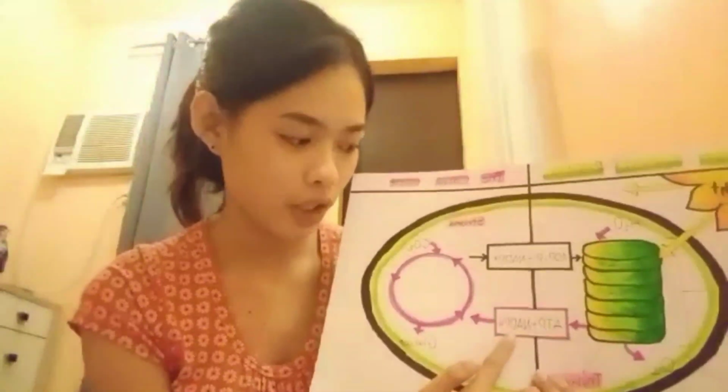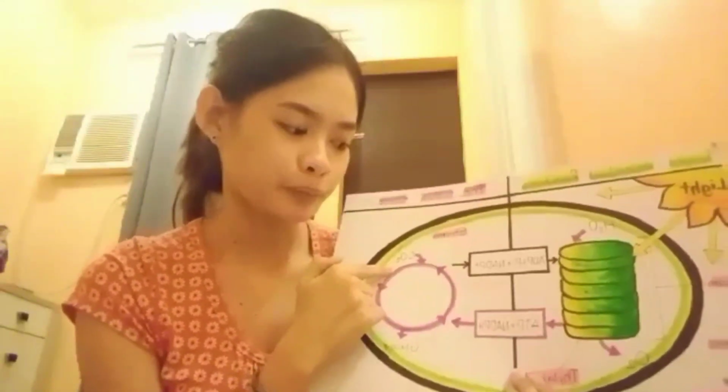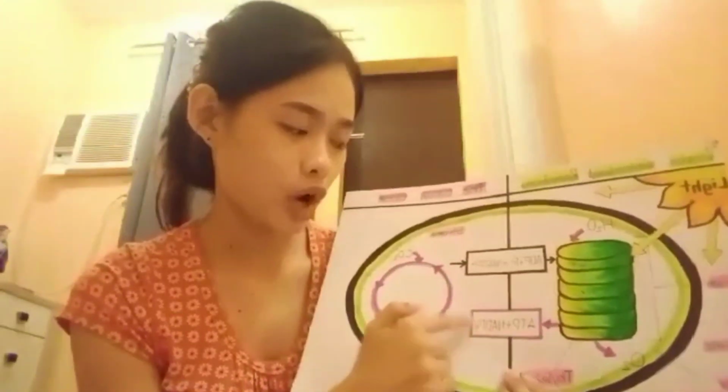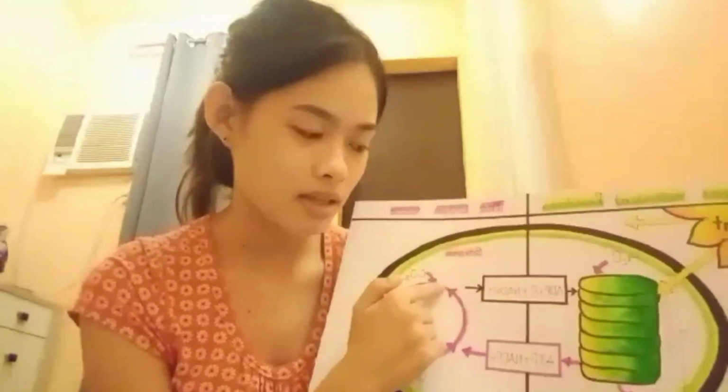In the Calvin cycle, the NADPH will oxidize, and as you remember, after every oxidation or reduction reaction, two electrons will remain, and those two electrons will be received by the carbon dioxide. By the time the NADPH is oxidized and the two electrons are received by the carbon dioxide, the NADPH will be back to NADP plus.